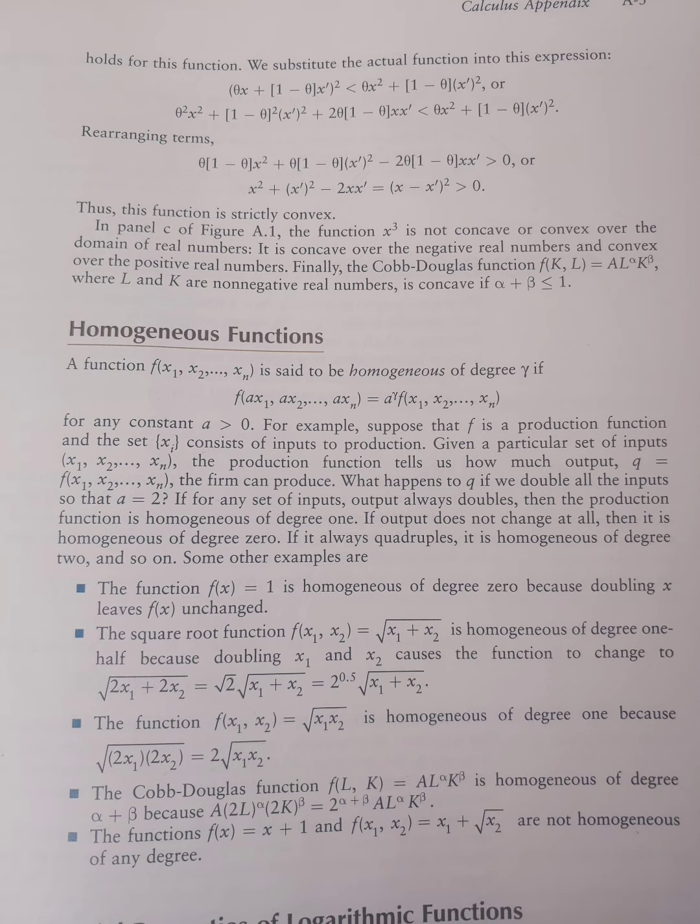Let me repeat that fifth bullet point. The functions f of x equals x plus 1 and f of x1 and x2 equals x1 plus the square root of x2 are not homogeneous of any degree.